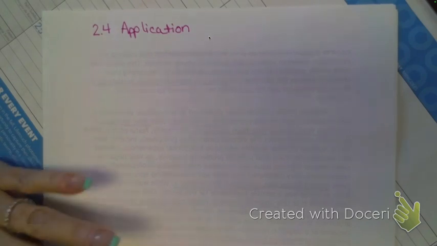So it's 2.4 application, and you're going, well, we just did some application last section. We did. But the application of trig in the most practical sense is navigation and surveying. So maps and how to get somewhere with a map, right? So there's some things we need to do.